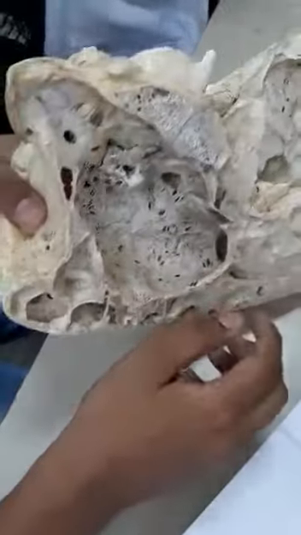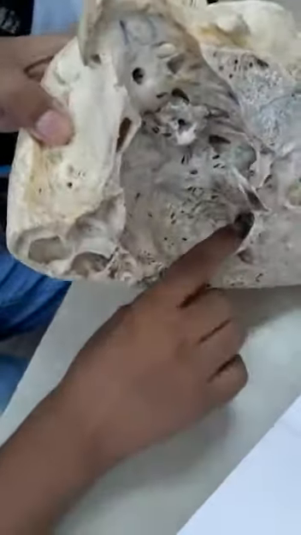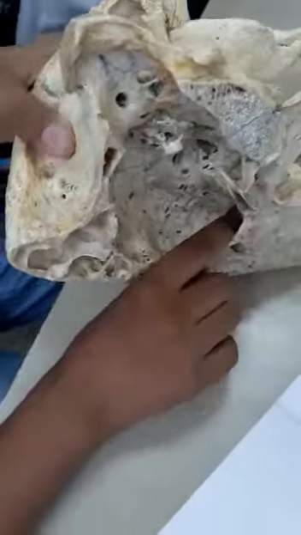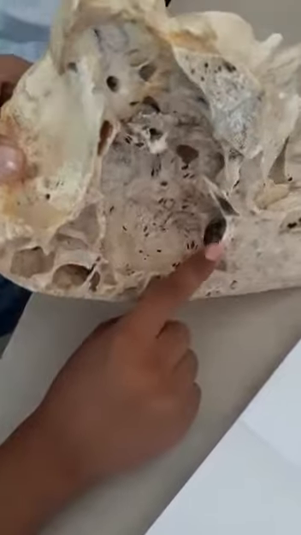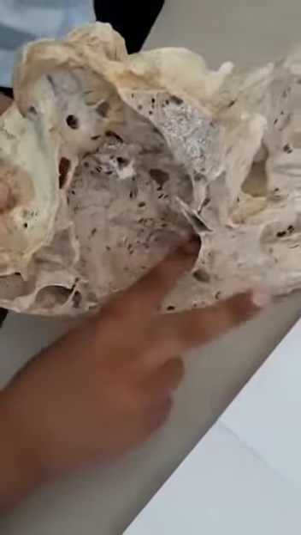Now, coming to the cranial surface, which is the concave surface, it is divided by the crista galli into two parts. One is the ethmoidal fossas for the lodgement of olfactory bulbs of the brain, and therefore it is also known as the olfactory fossas.